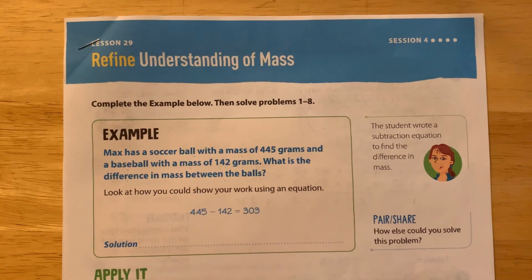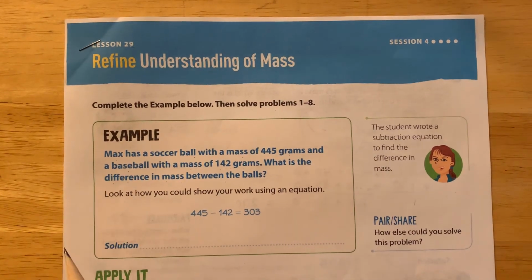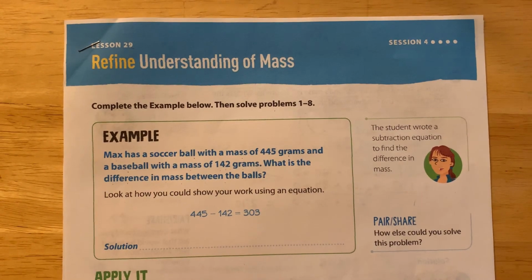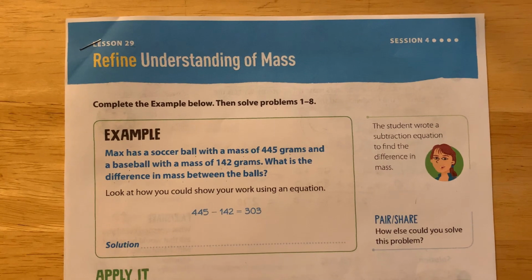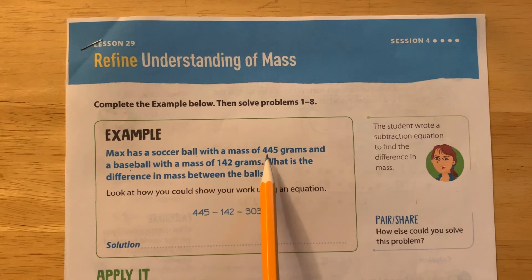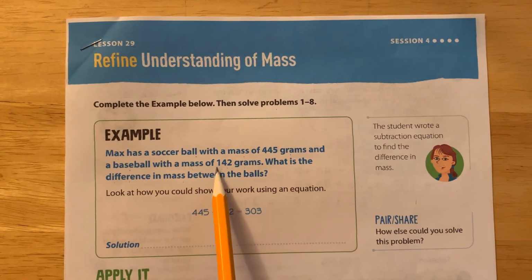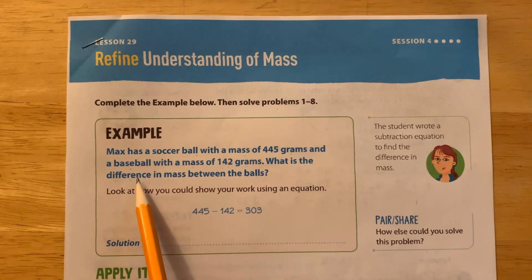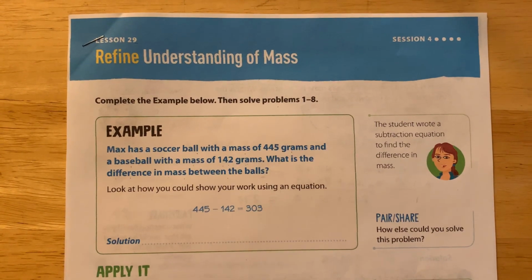Okay, what's this problem about? You're right, it's about Max, and he has two balls. He has a soccer ball and a baseball. Okay, now let's read again and see what they want us to figure out. Max has a soccer ball with a mass of 445 grams and a baseball with a mass of 142 grams. What is the difference in mass between the balls?